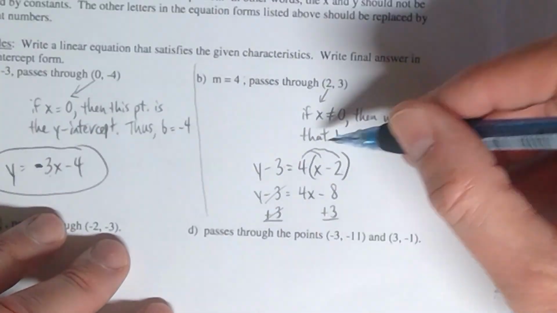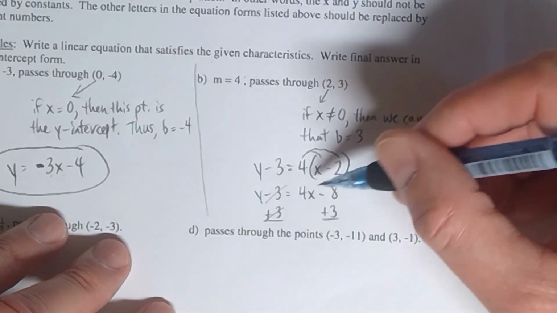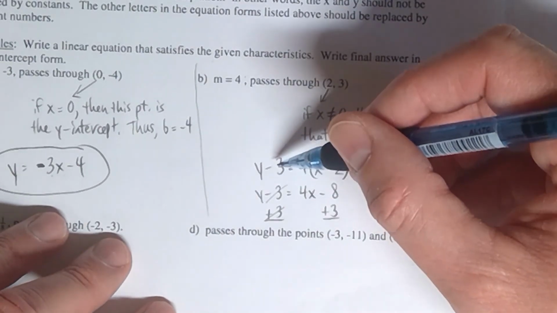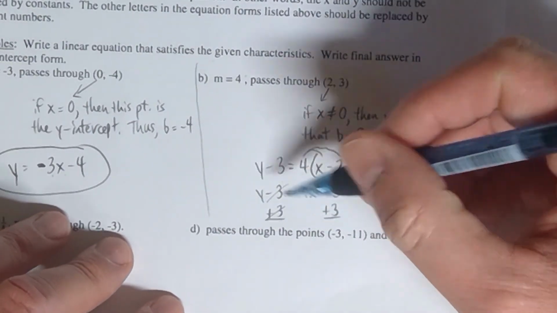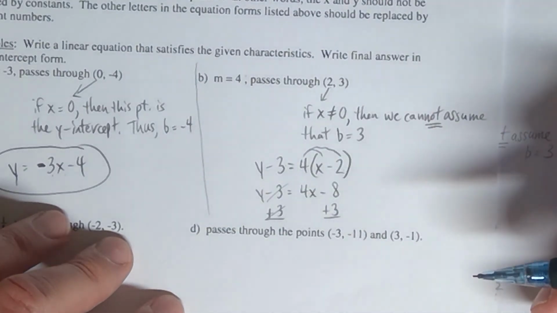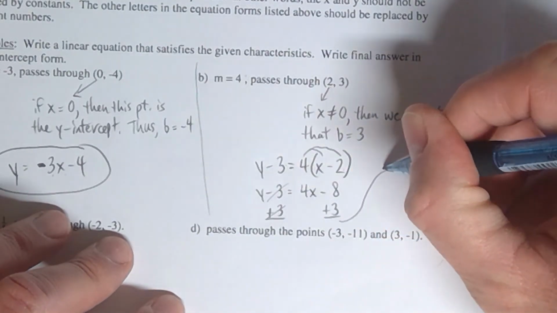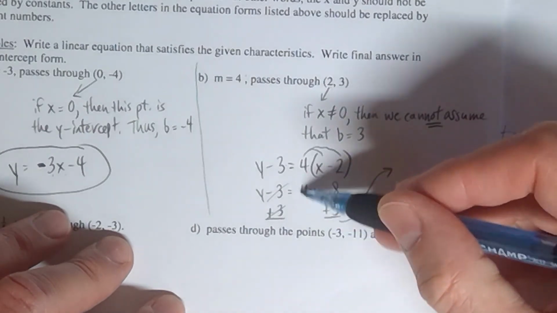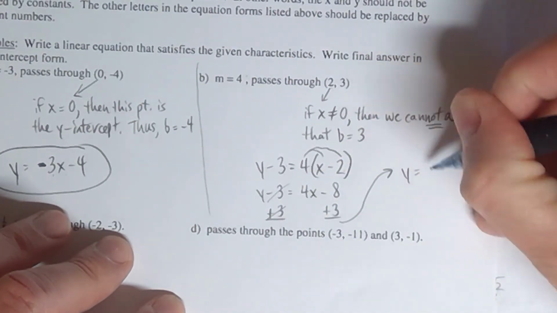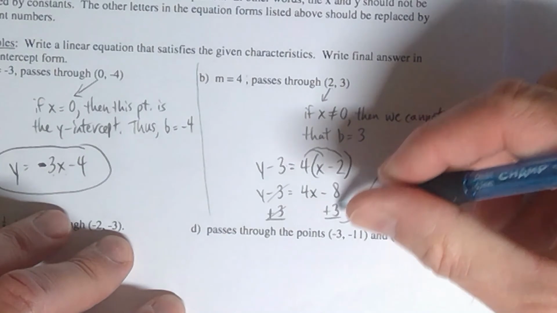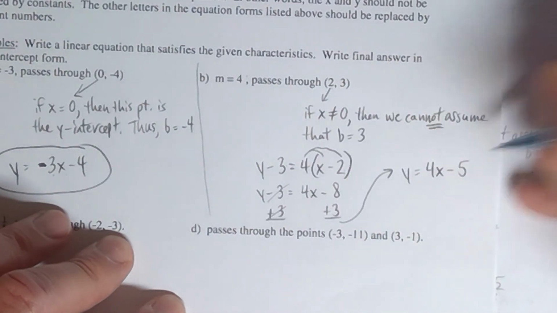So again, distribute out the brackets to clear out the parentheses and then move this term over by adding or subtracting it so that the y will be by itself. What do we get? Well, if I combine like terms on this side now, don't I get 4x minus 5? Because negative 8 plus 3 is negative 5. Like that.